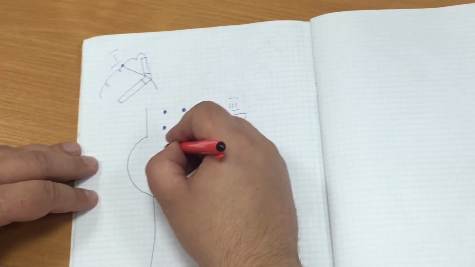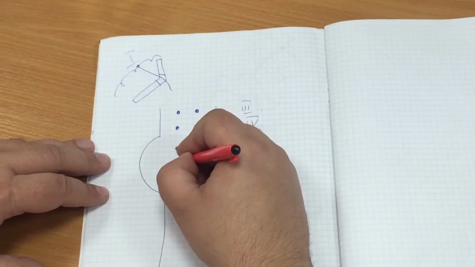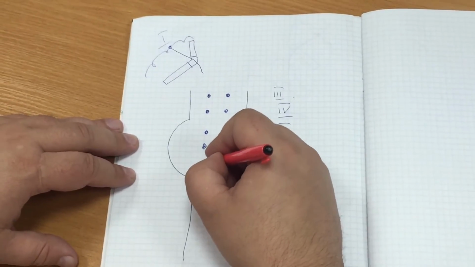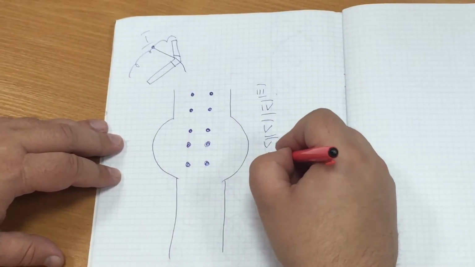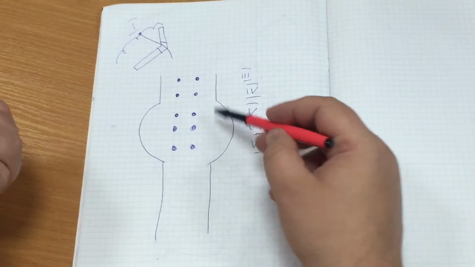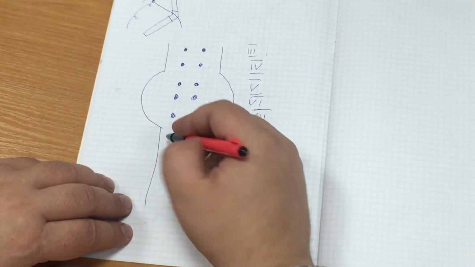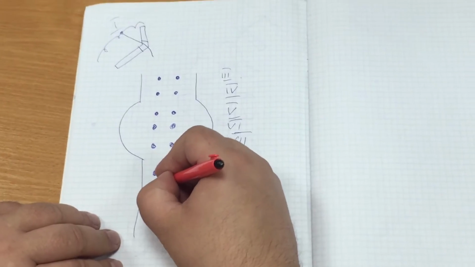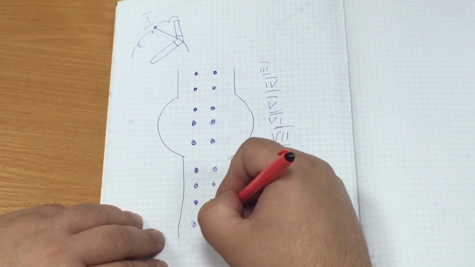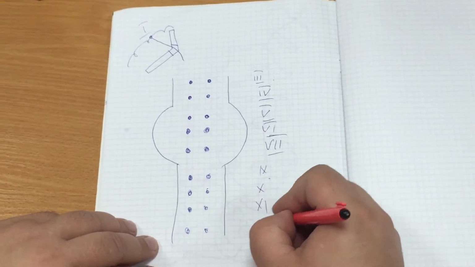In the pons, we have the motor nuclei of the fifth nerve, the trigeminal nerve, the sixth nerve, abducens, and the seventh cranial nerve, facial nerve. The eighth nerve is sensory, it does not have motor nuclei. That is why we will not draw nuclei of the eighth nerve here. And in the medulla, the 9th, 10th, 11th, and 12th cranial nerves.